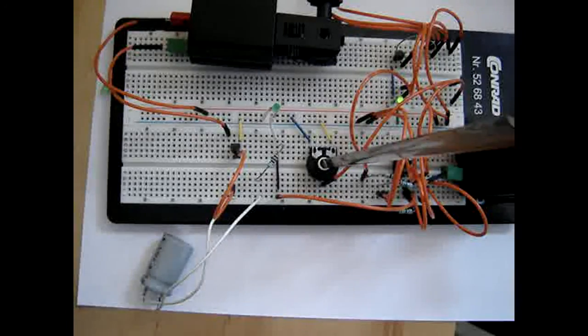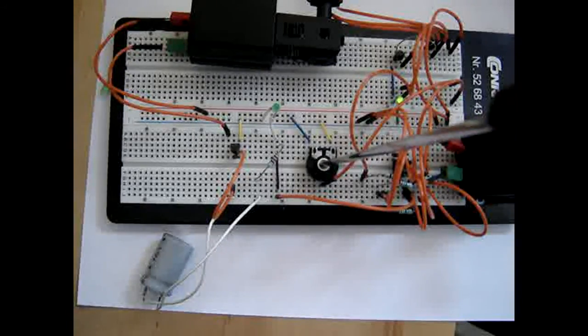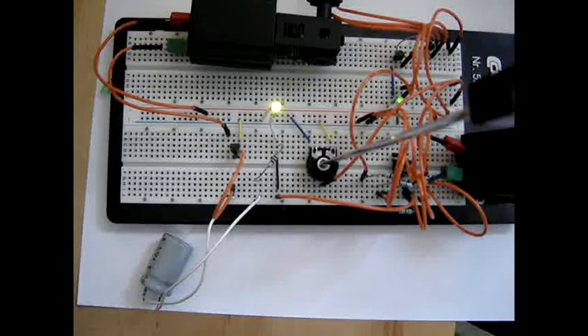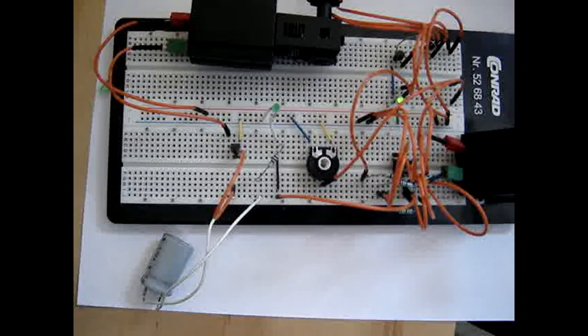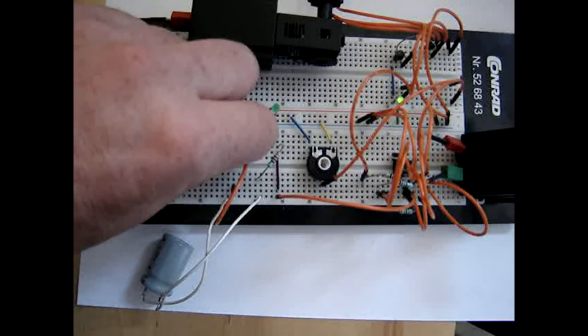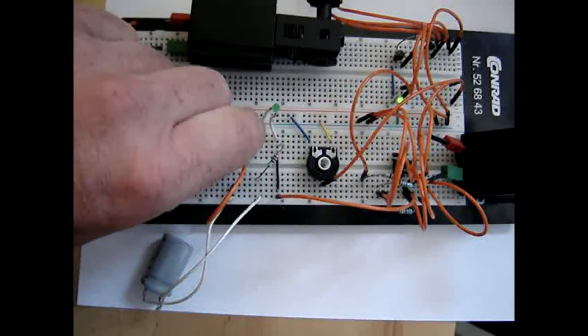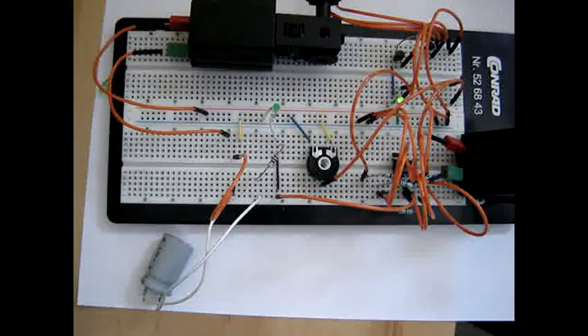Let's see what the difference is. Nothing. Alright. Other transistor. Because I can't imagine that they are all broken.